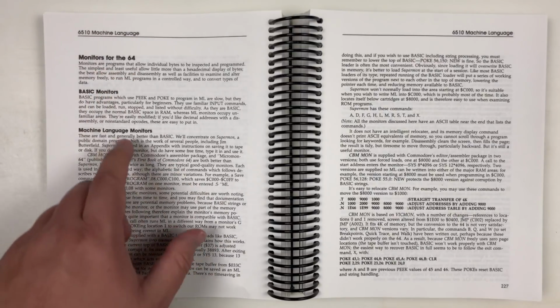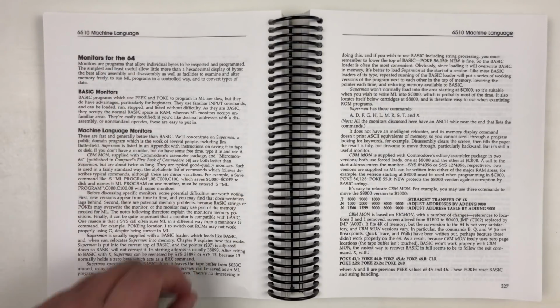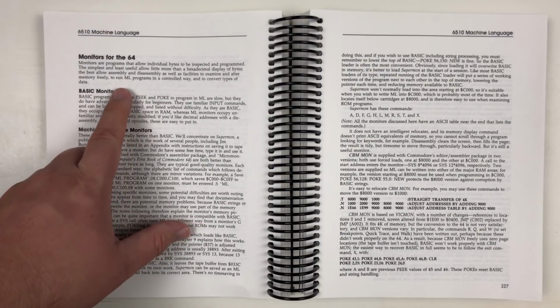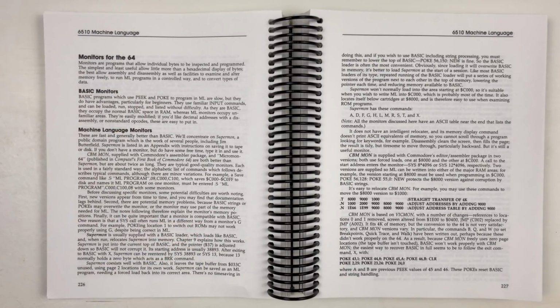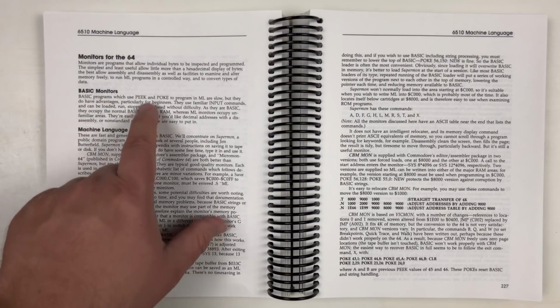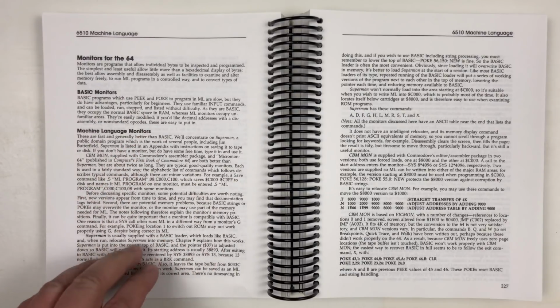Monitors for the Commodore 64. These are machine language monitors, and they're called that because they allow you to monitor memory, monitor the CPU. We're not talking about CRTs here. We're not talking about displays, screens. So you can have a monitor written in BASIC, where essentially they're just peeks and pokes.